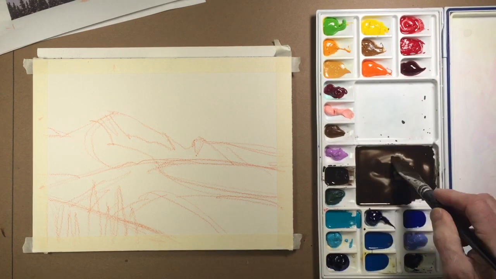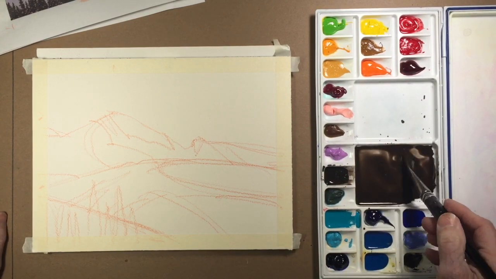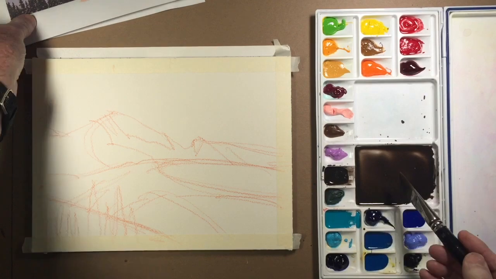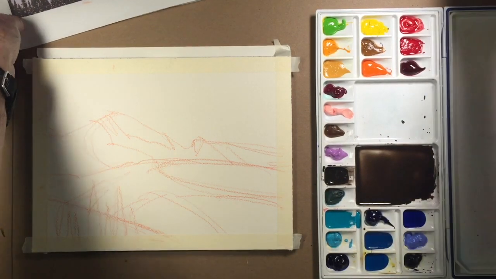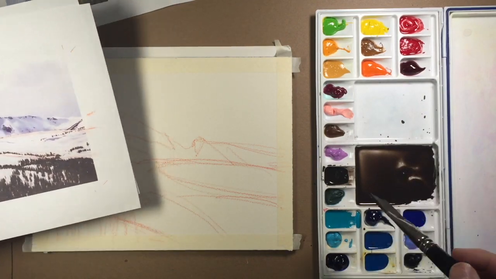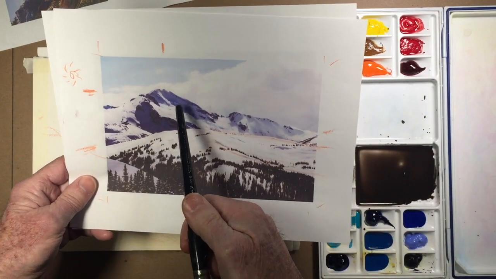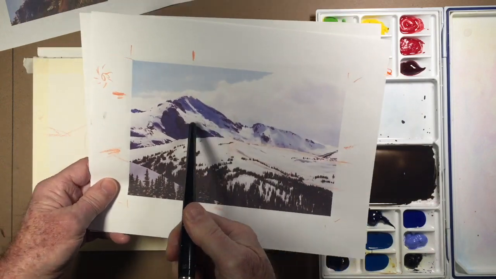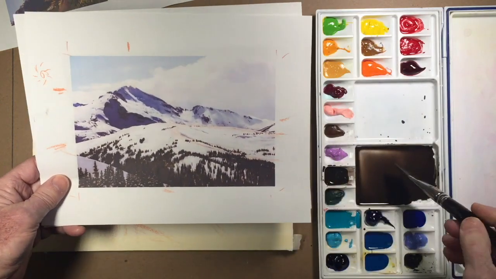So I'm guessing that this is going to be the right value. So all I'm doing is painting everything that's dark or mid-tone. I'm going to paint it gray.